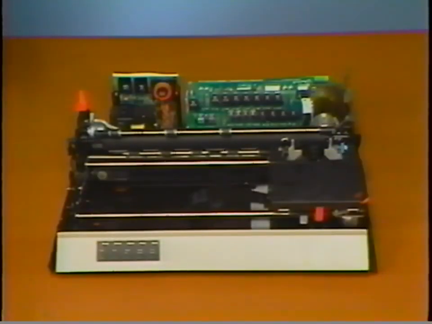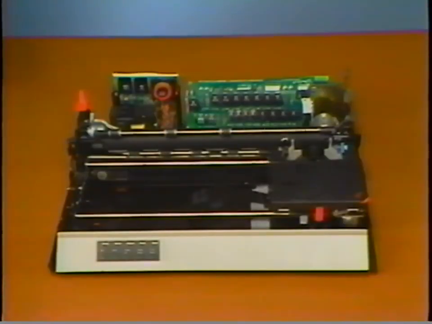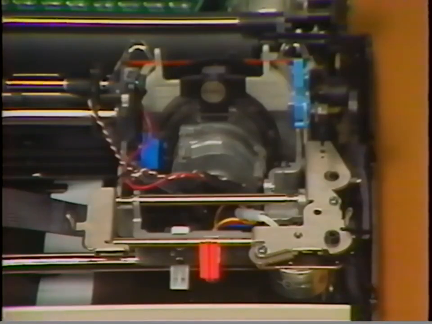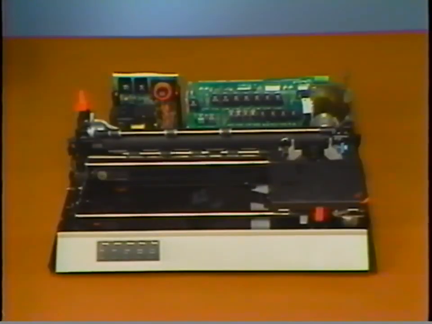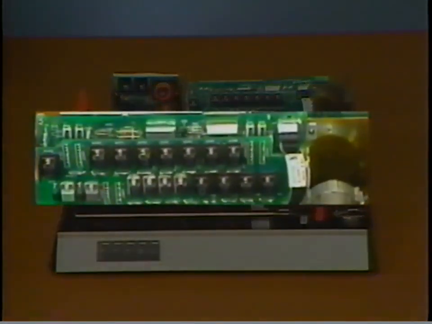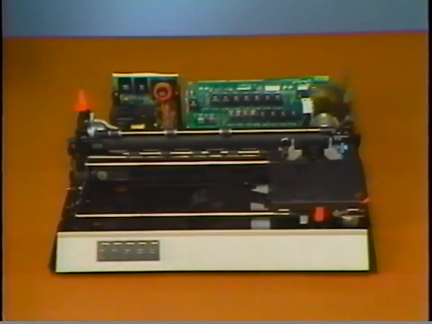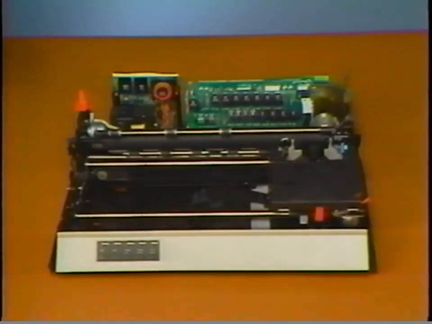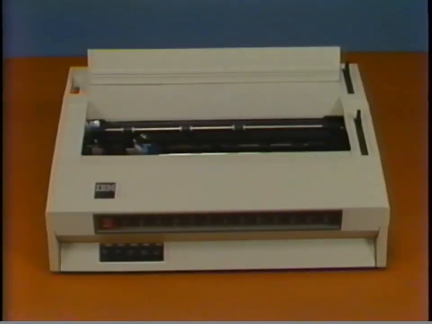The printer consists of these areas: the control panel, the transport print mechanism, the paper feed mechanism, the electronics, the function board and the printer board, and the power supply. This session will cover the location and function of the operator controls and the operator tasks.